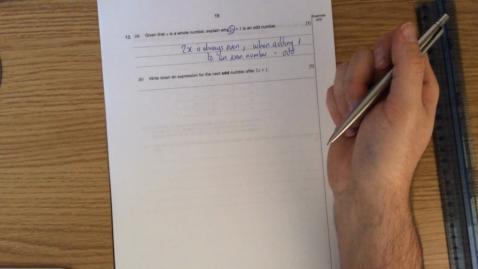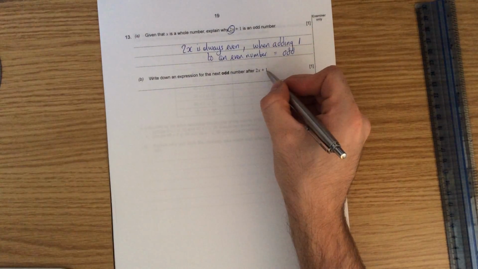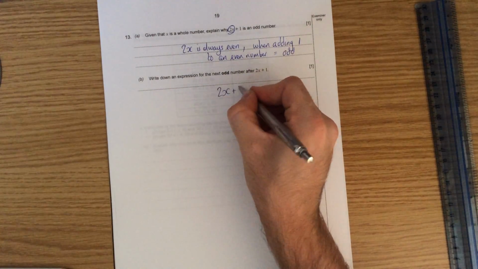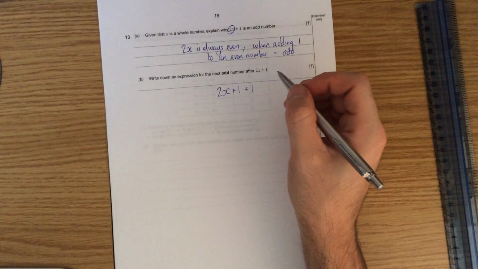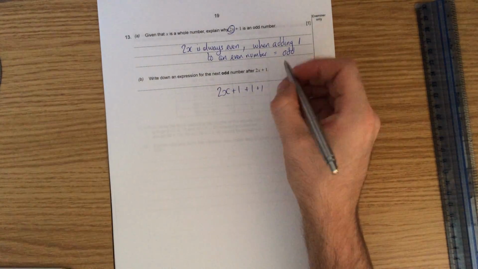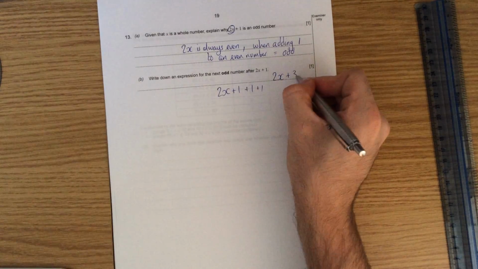Write down an expression for the next odd number after 2x plus 1. So if I did 2x plus 1, if I add 1 to that, it becomes an even number again, add another 1, it becomes an odd number, so it will be 2x plus 3.